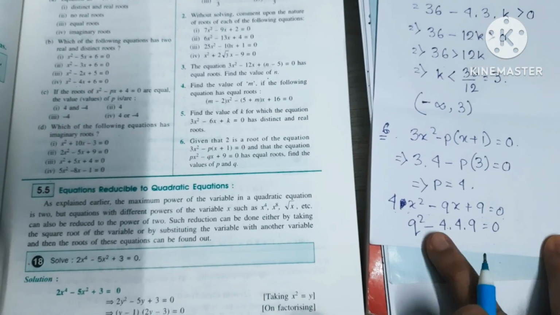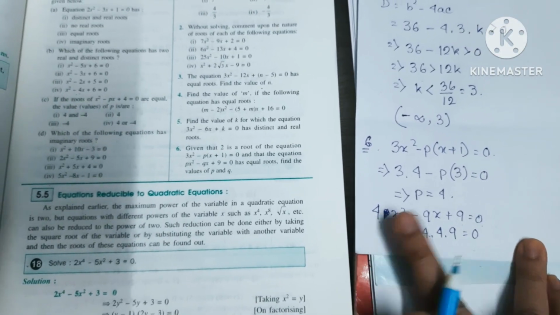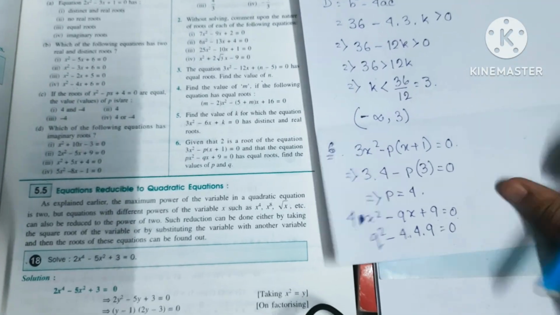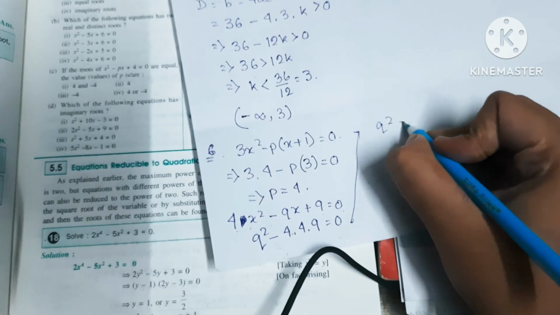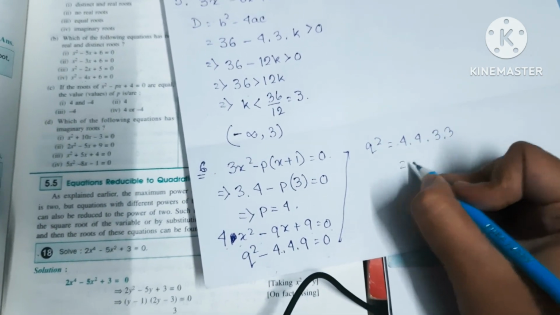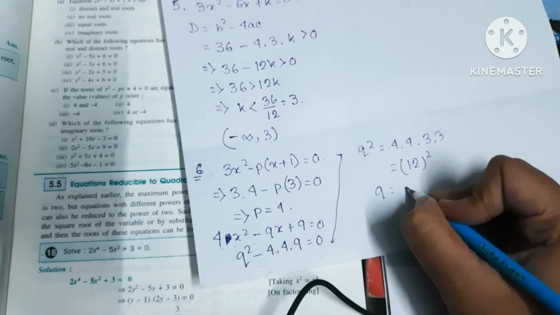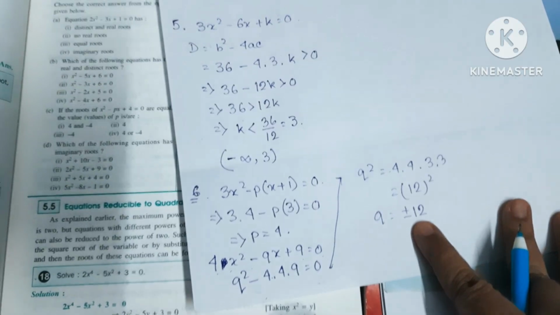D will be 0. So q square minus 4ac, a is 4 and c is 9, so 4ac, that will be 0. It will give you q square equal to 4 into 4 into 9. You can write 3 into 3. So you can write like this, 12 square. So q equal to plus minus 12, right? So q equal to plus minus 12.